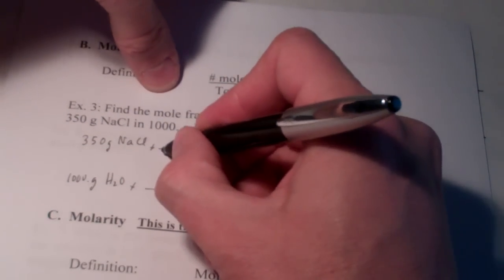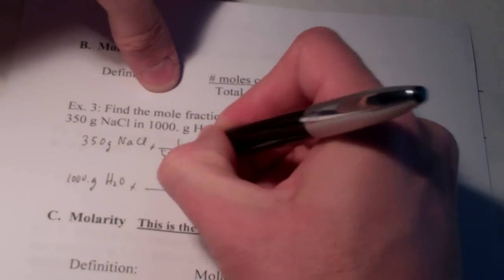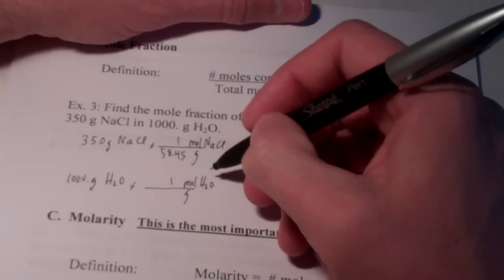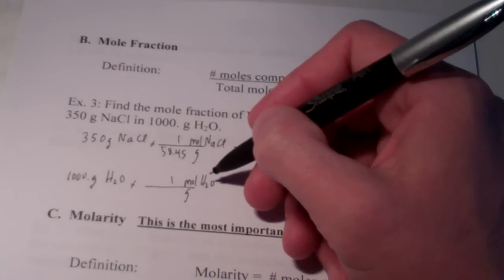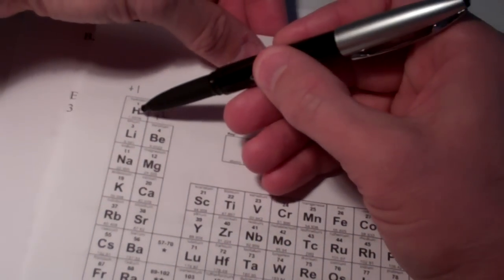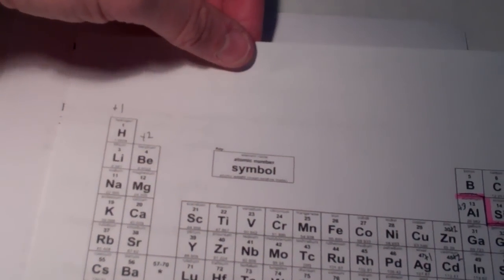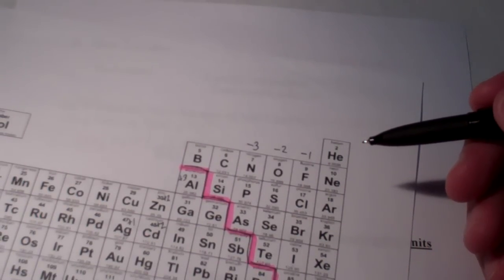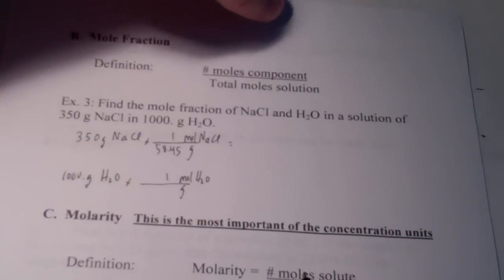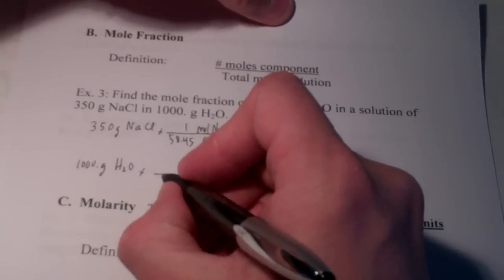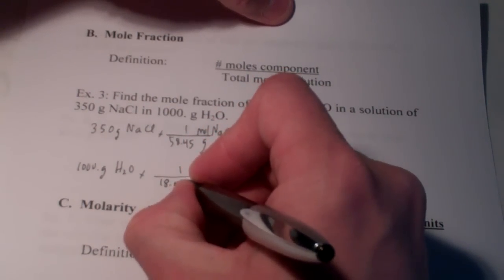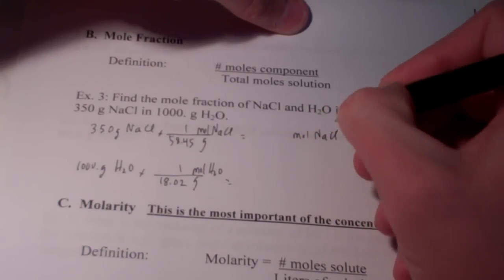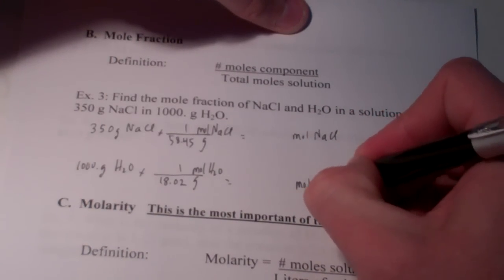So, 58.45. And of course, the formula weight of water is the weight of 2 hydrogens and an oxygen. Each hydrogen is 1.0. We're going to call it 1.01 grams per mole, and oxygen 15.999. We're going to call that 16.00. So the sum of the two hydrogens and an oxygen would give us 18.02. So we'll have moles of NaCl, and we'll have moles of our water.